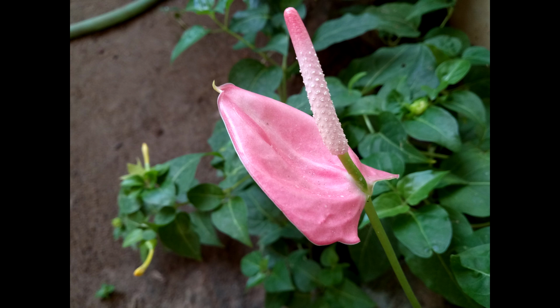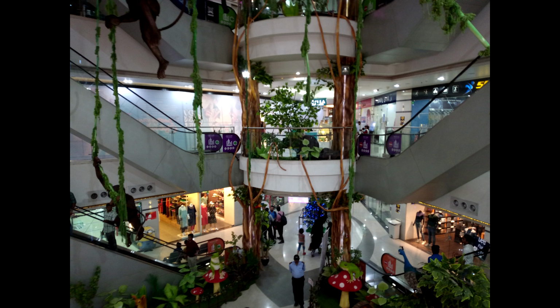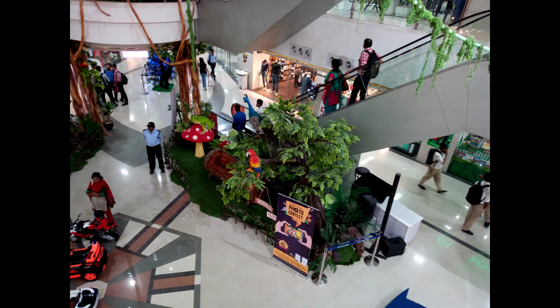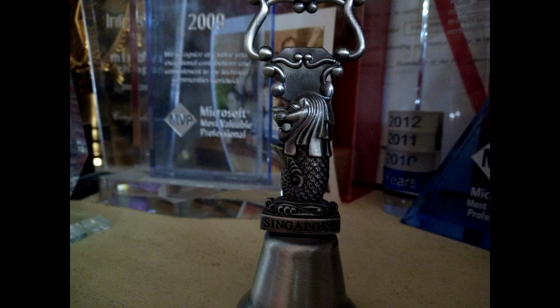So these are the daylight shots taken with the Moto M, and now let's go to the low light images taken with the Moto M. And this is one area where we feel the Moto M was not that impressive as the daylight shots, while the low light image captures were pretty good for a phone in the mid-range category.